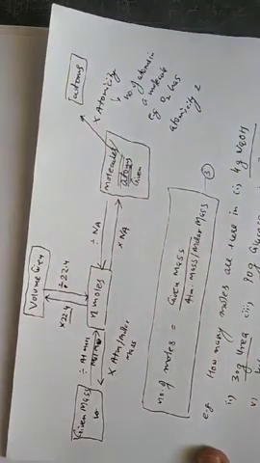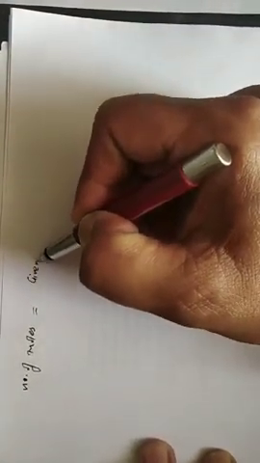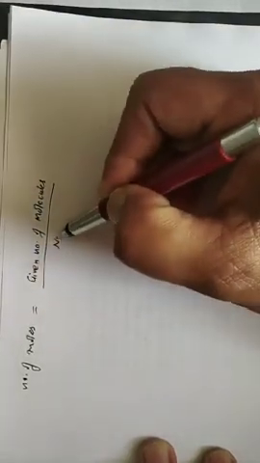Now come to when the molecules are given. When we write, number of moles equals given number of molecules divided by Na. This is your formula number 4. If atoms are given, you can also use this formula.